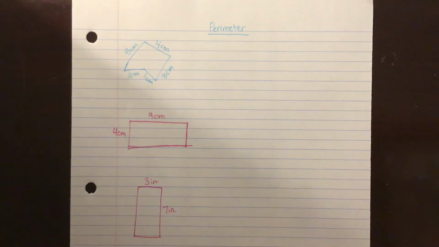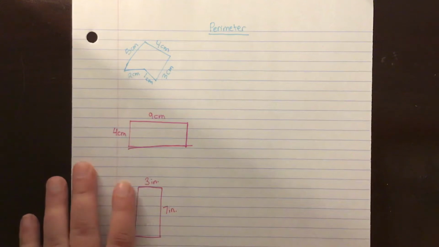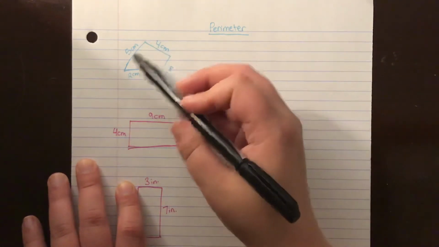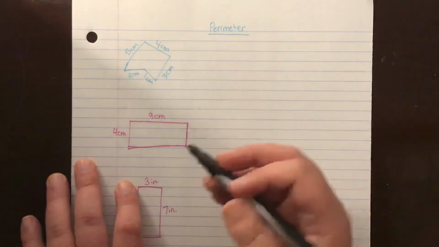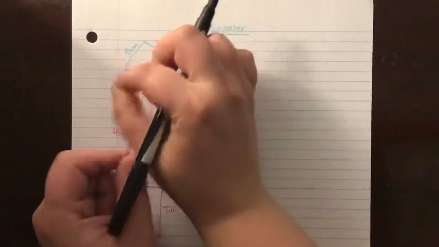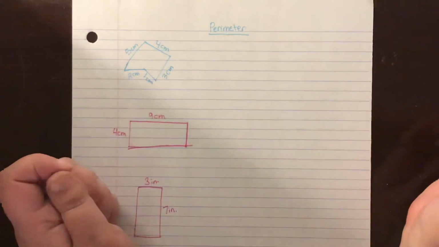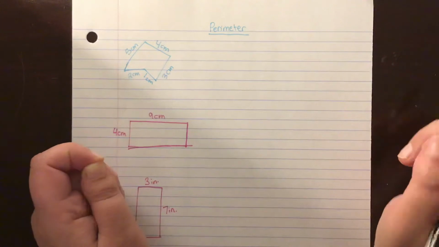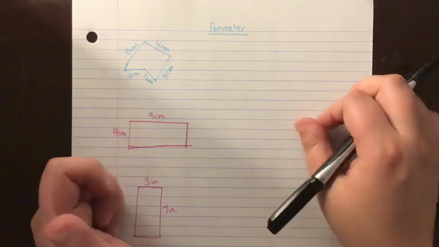Morning, everyone. Today we are going to talk about perimeter. Perimeter is just a big fancy word for the measurement of every single side around the outside of a shape. It's like if we took a piece of string and wrapped it around the outside of the shape and then put it against a ruler, that would be the length of the perimeter. So the perimeter is that outside of the shape.